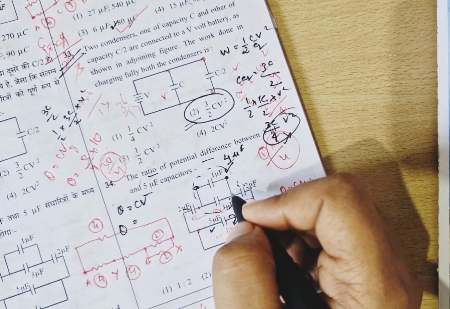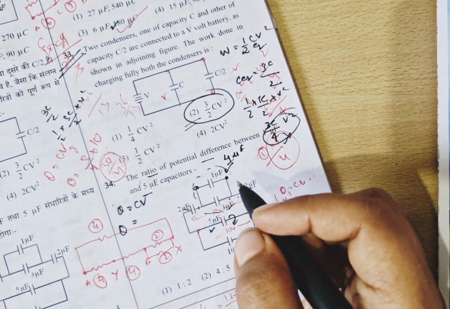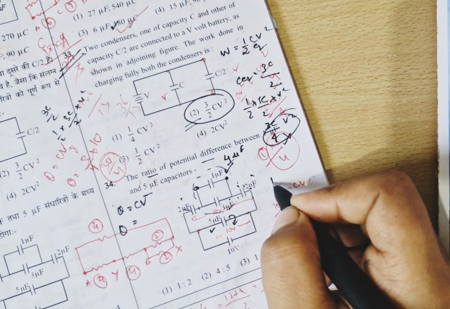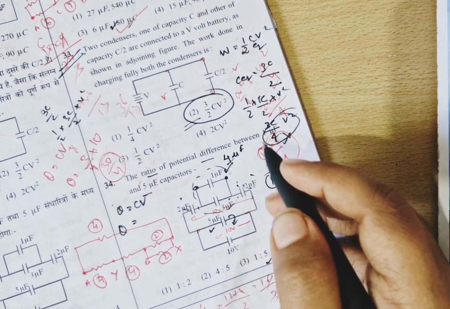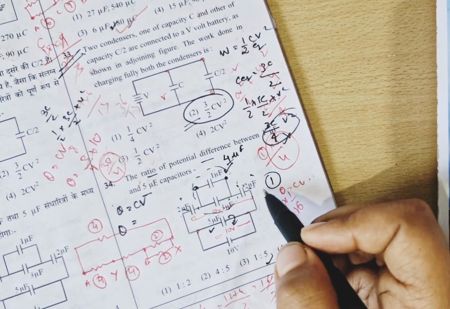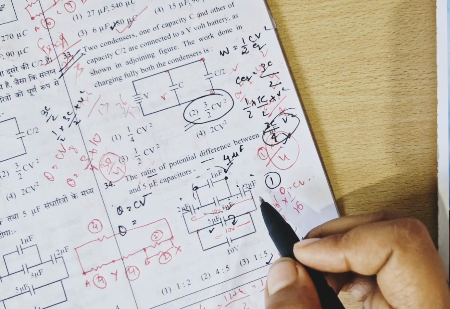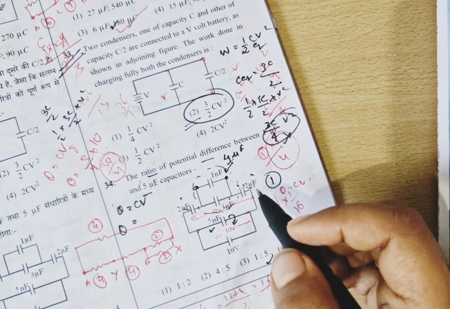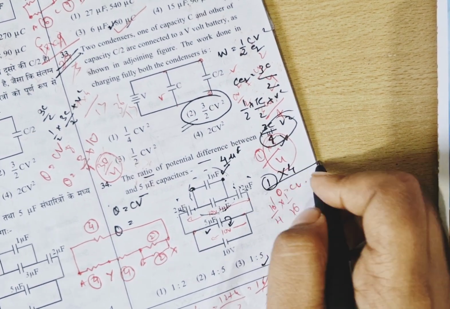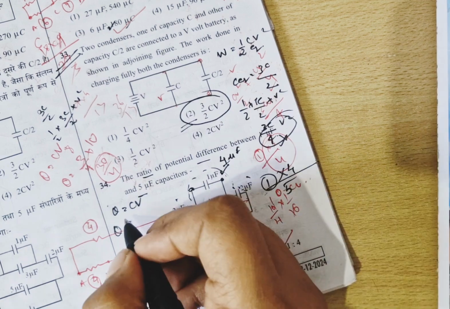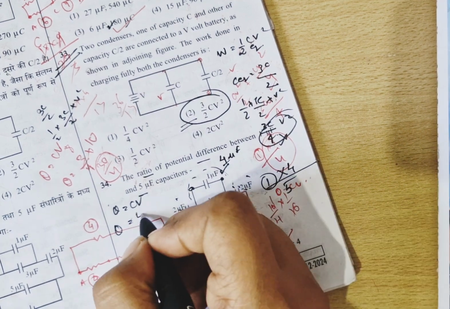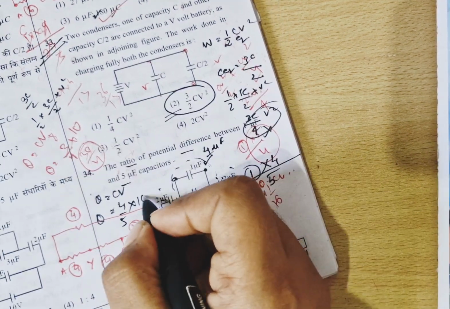Q equals C V. So what will the equivalent capacitance be? 2 and 2 in parallel is 4, and 2 and 2 in series will be 1 in case of capacitors, and it is in series with 4, so it will become 4 divided by 5. Fine. So capacitance will be 4 upon 5 into voltage, which is 10.